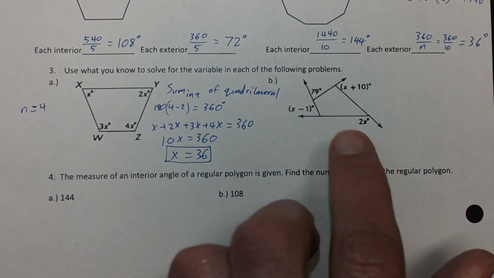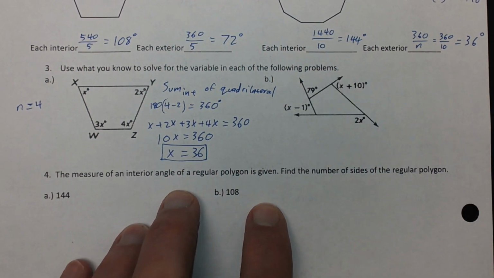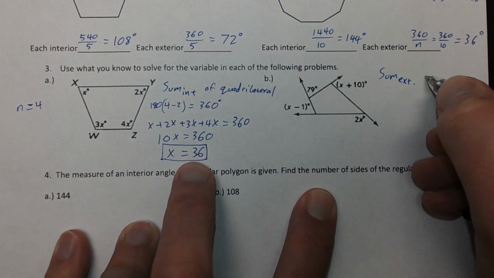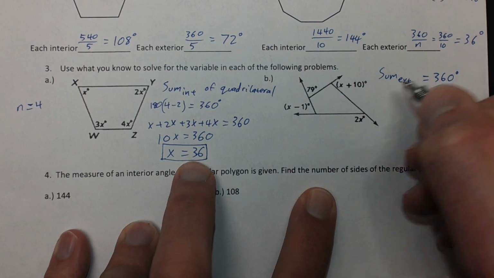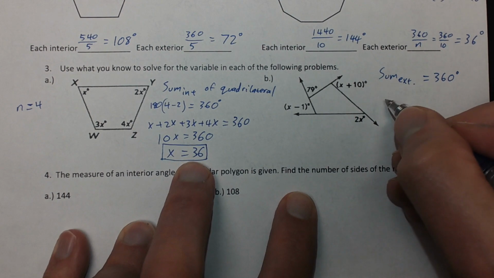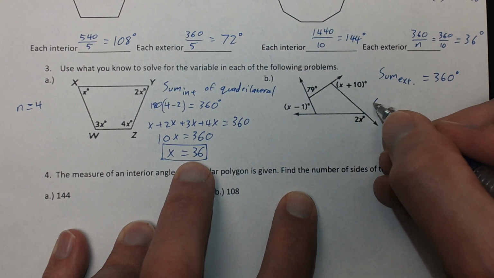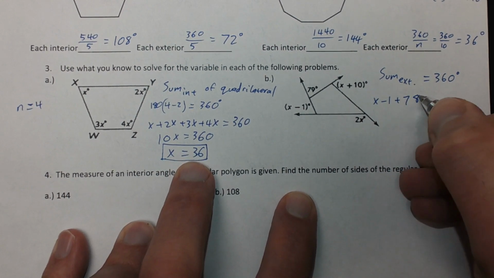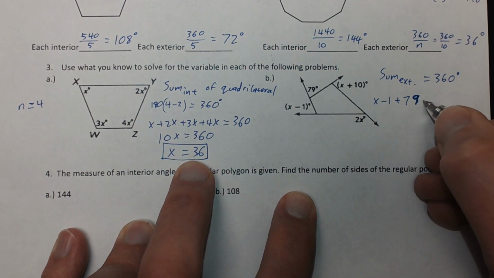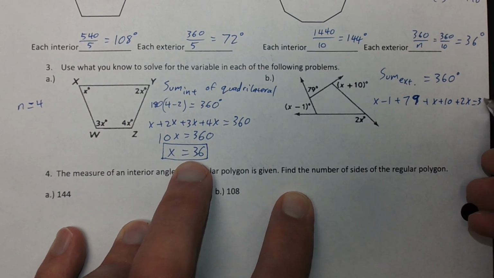This next one does not deal with interior angles, but rather 4 different exterior angles. The good thing is the sum of the exterior angles always is equal to 360, no matter how many of them there are. And what else do I know? The sum of the exterior is just all four of these added up. So x minus 1 plus 79, sorry, I wrote that wrong, 79 plus x plus 10 plus 2x equals 360.